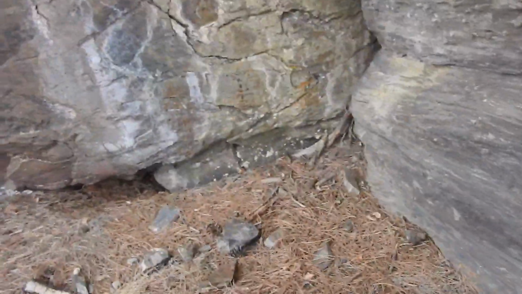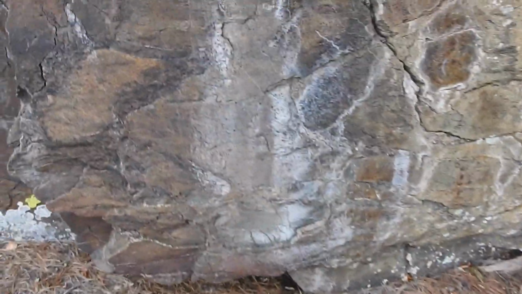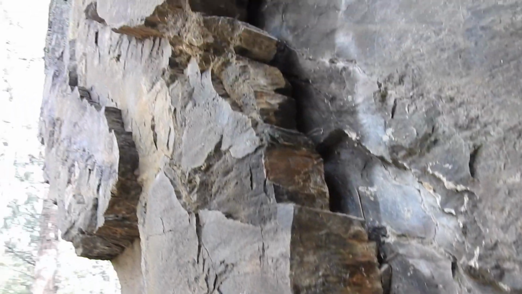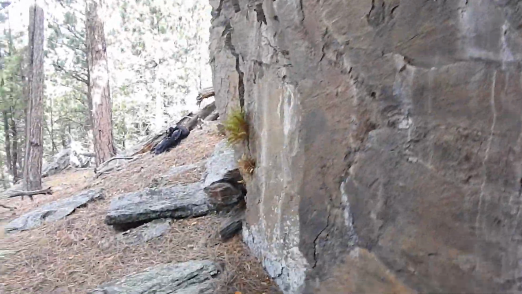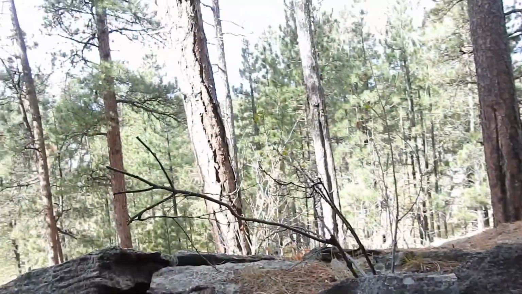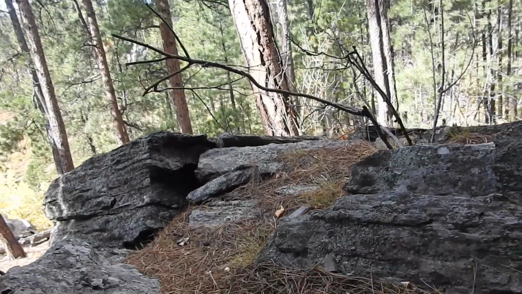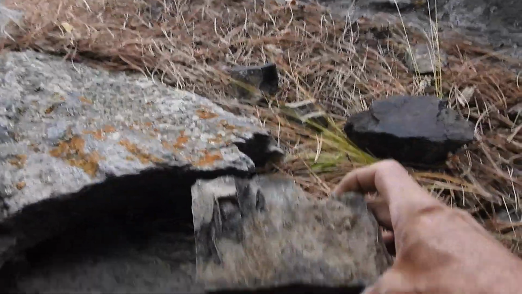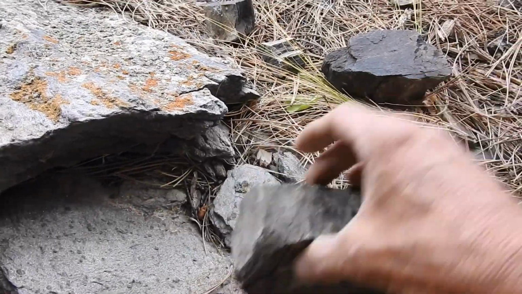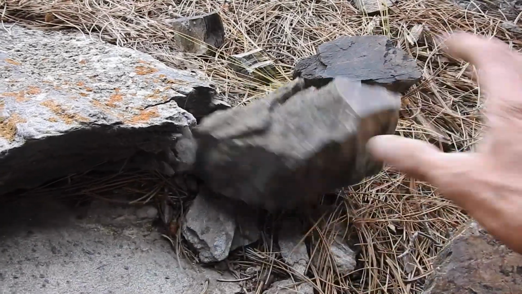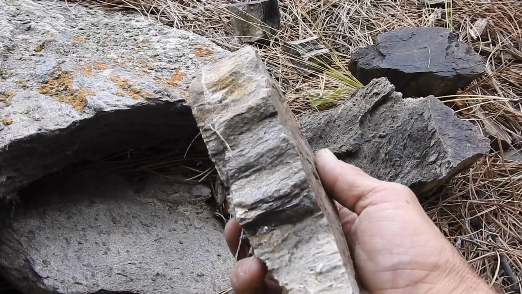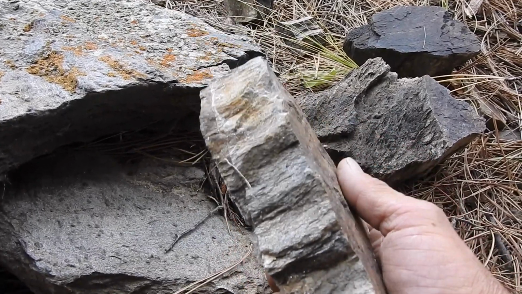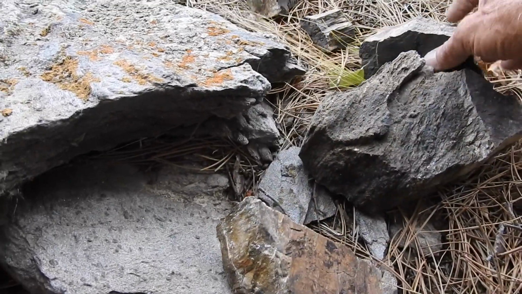So, that's on there more than what I thought. Let's look at some of the pieces. Okay, you see here, it's fresh wood. This is petrified, so no, you can't burn it.